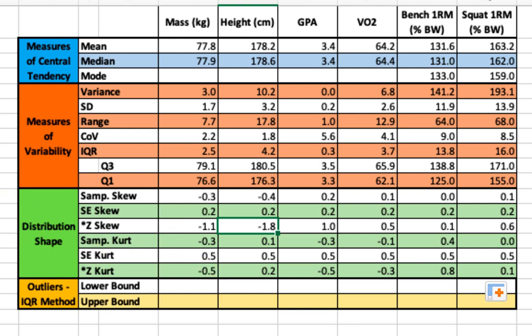If our sample is large enough, then we can assume, based on the central limit theorem, that our sample should be normally distributed because we have collected a sample that's large enough to represent that normal distribution.